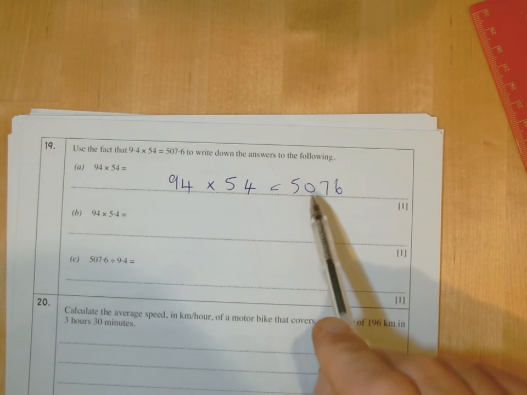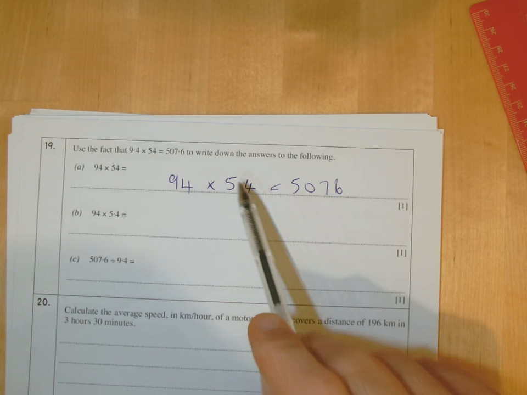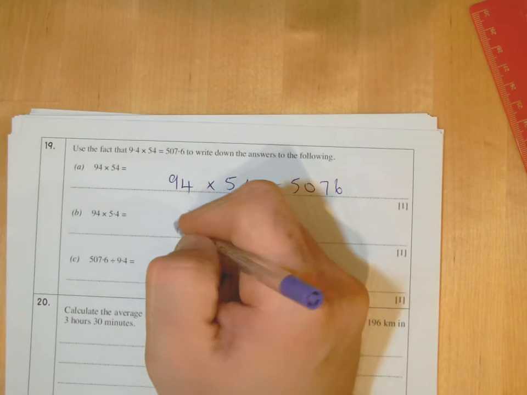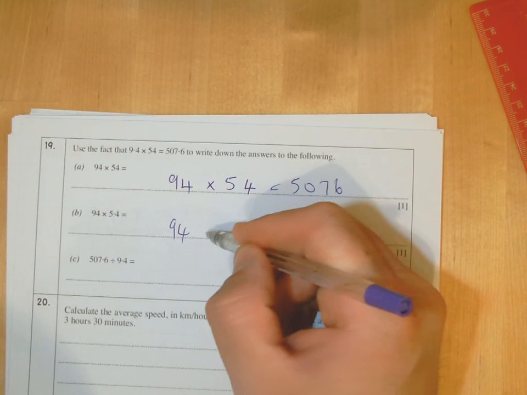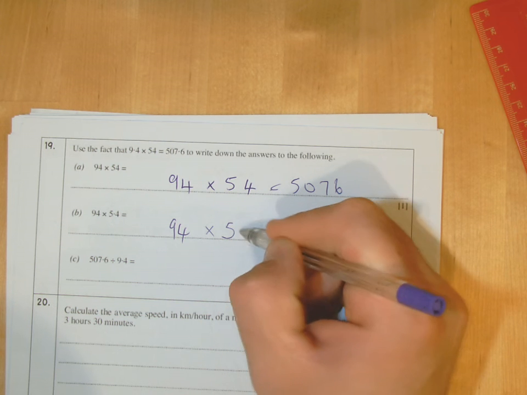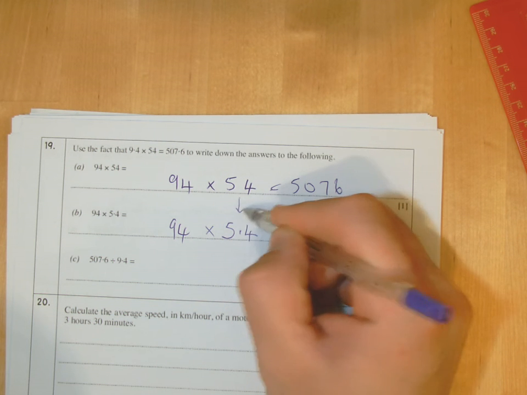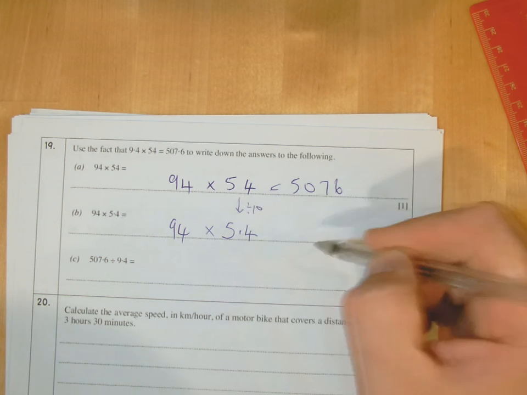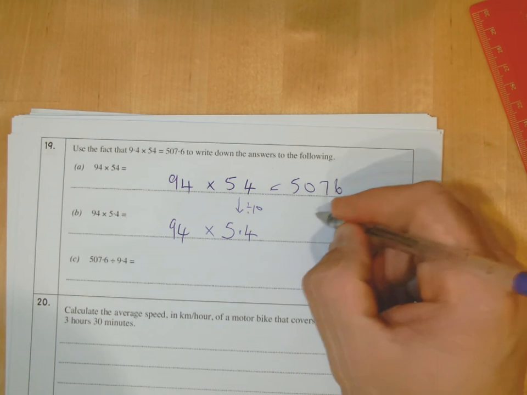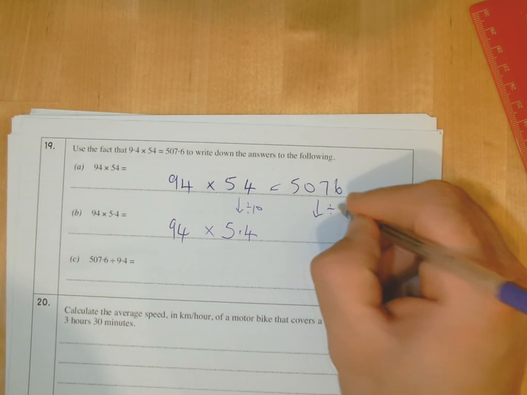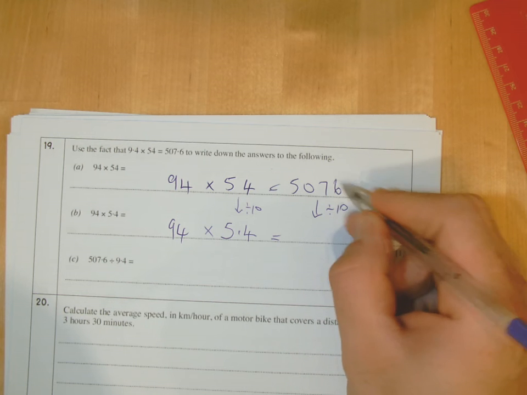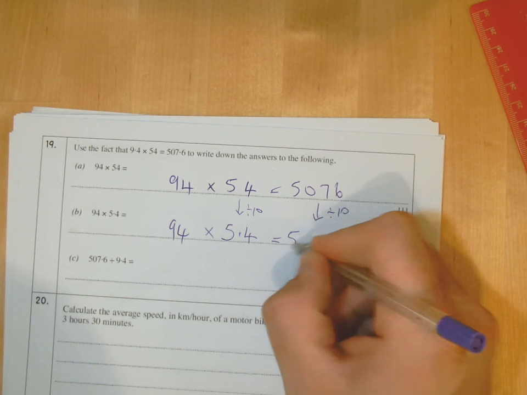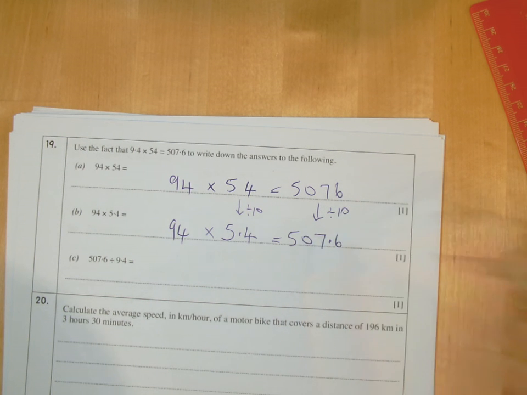So it'd be the same as dividing this by 10, because if you divide this by 10, in other words, 94 stays the same as it is from part A. But now you've divided this by 10, haven't you? Okay, but if you divide the left side by 10, you've also got to divide the right side by 10 as well. And if you divide that by 10, it gets 10 times smaller, as if the point moves this way. So you get 507.6.